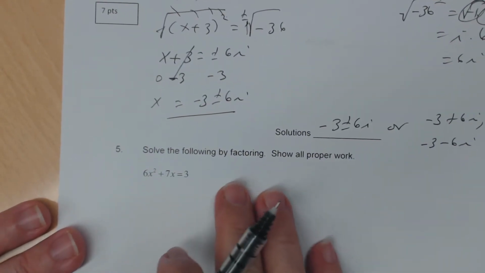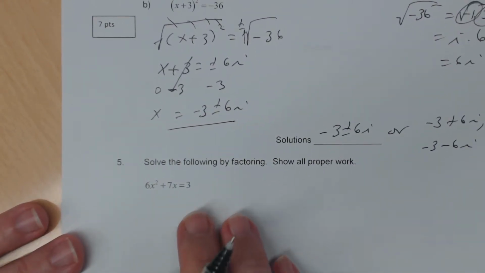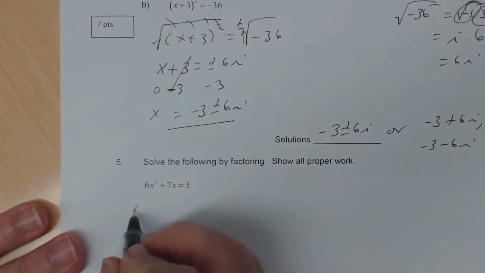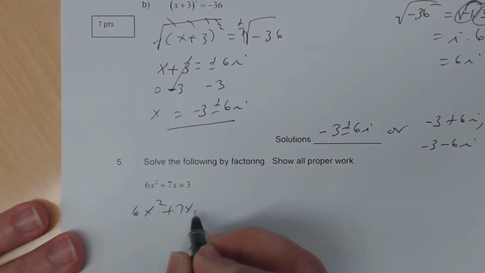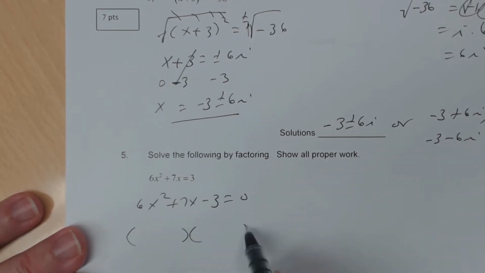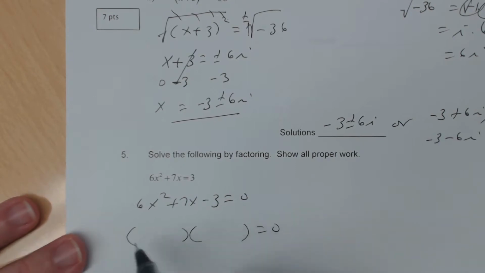Okay, the next one, you wanted to solve this by factoring. All right, so let's first of all put this in standard form. So that's 6x squared plus 7x minus 3 equals 0. And so I'm going to go ahead and factor this. And let's try 3x, 2x. Let's try 3 and 1.